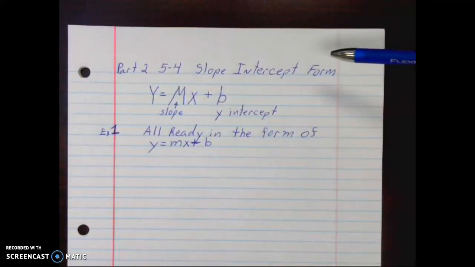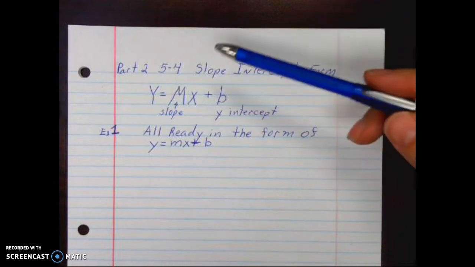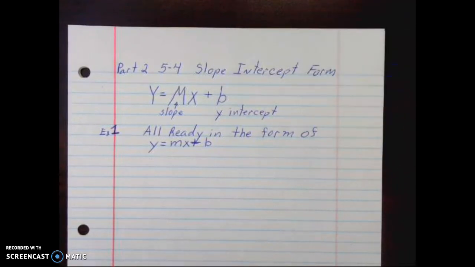All right, we are looking at part 2 of 5-4, the slope-intercept form. So take a moment, copy this stuff on down, and we'll be right back to explain it.